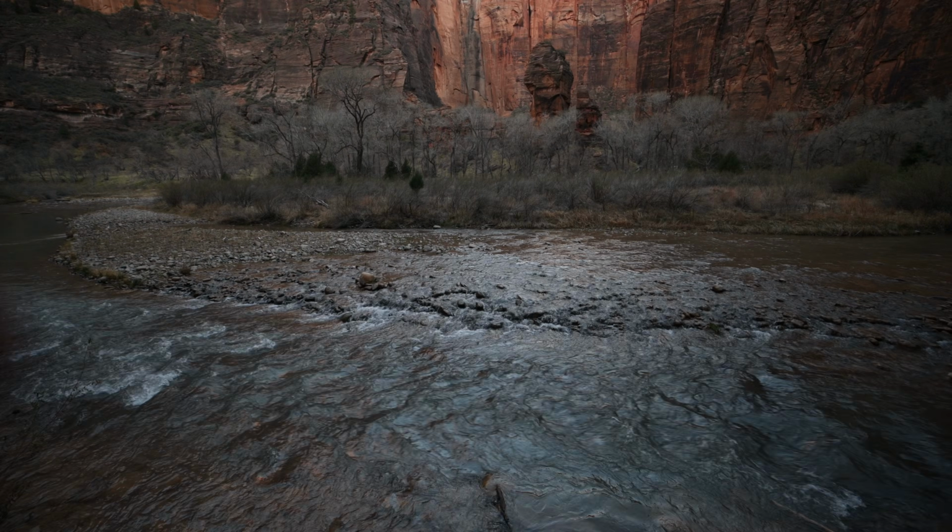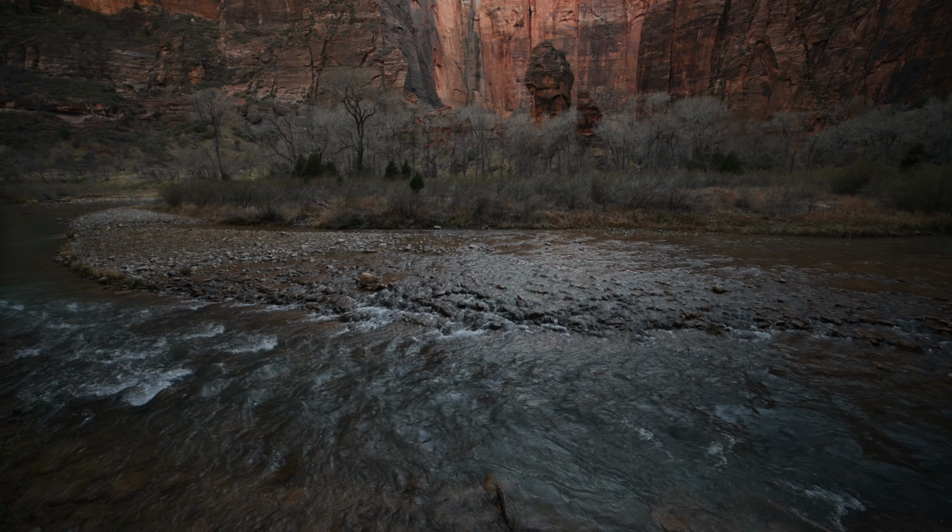This is the most important filter for landscapes in my opinion, because its effect cannot be emulated or reproduced during post-processing. Now its effect is very simple. It's going to remove or reduce reflected light from whatever surface you're shooting. For me, a lot of times that's foliage, that's water, pretty much any water feature except the ocean.